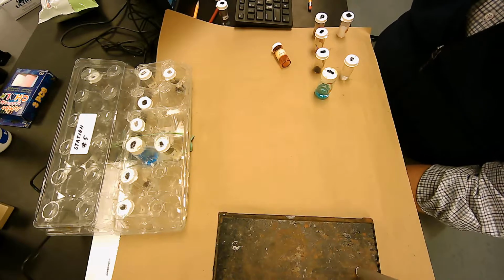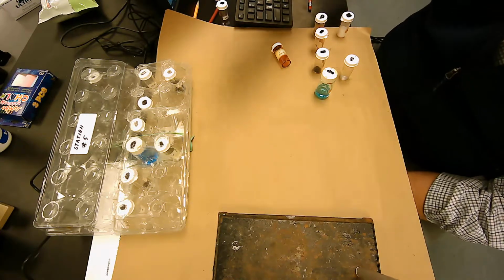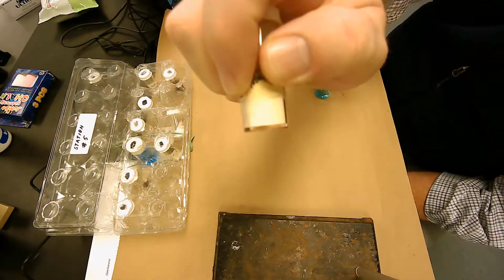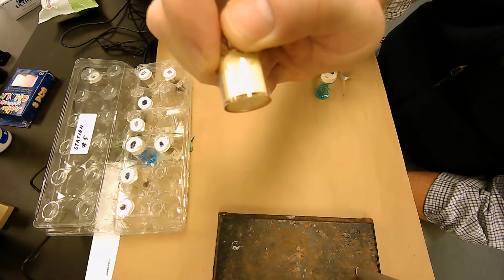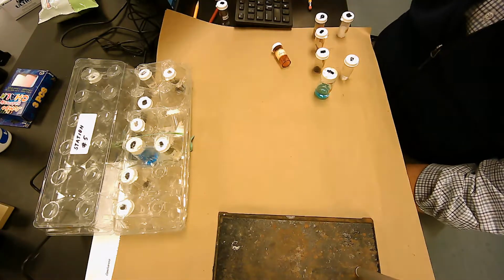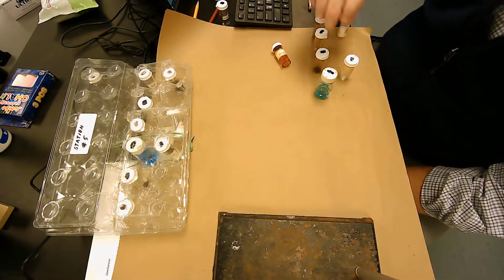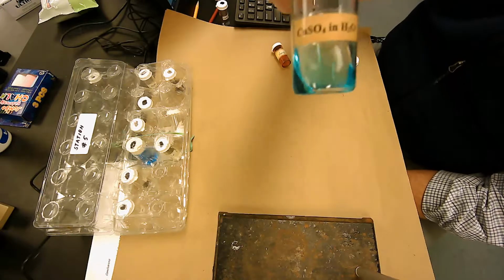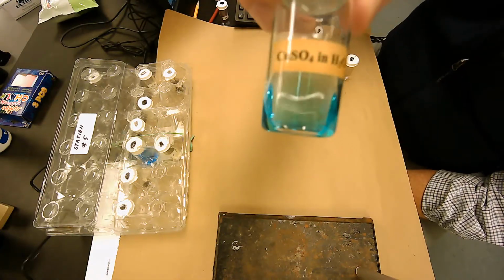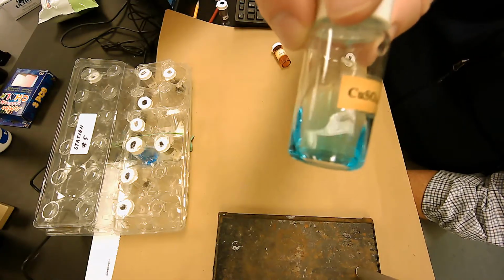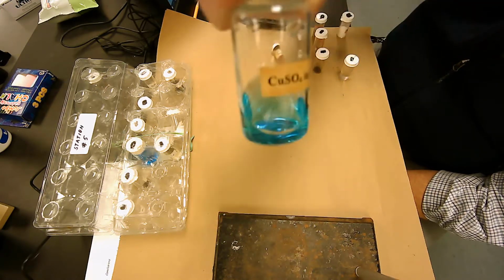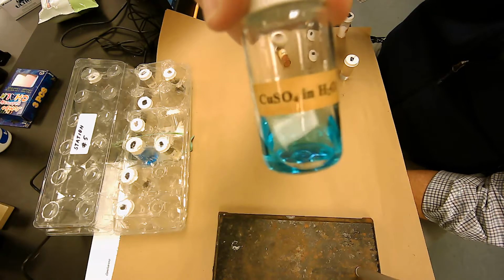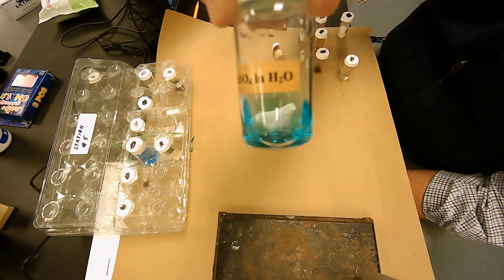Number three is sulfur. Sulfur is actually the yellow powder that you see right there. Number three, sulfur. It's a solid in crystalline form. Solid sulfur. Number four is copper sulfate, CuSO4 in water. It's a blue clear liquid. It's CuSO4 dissolved in water.